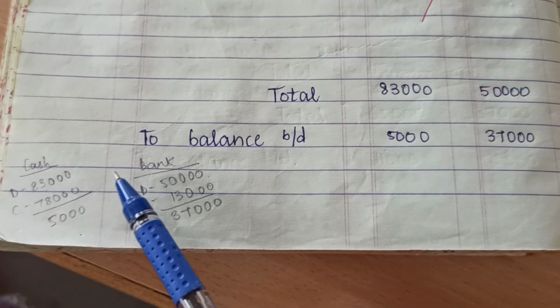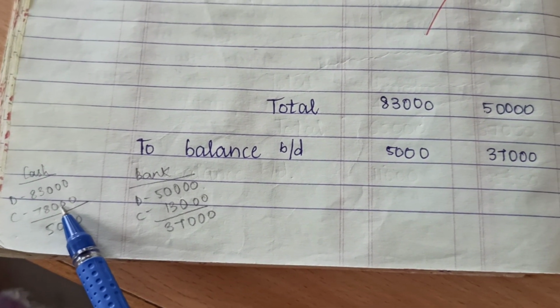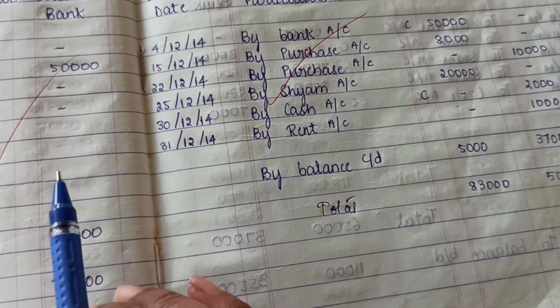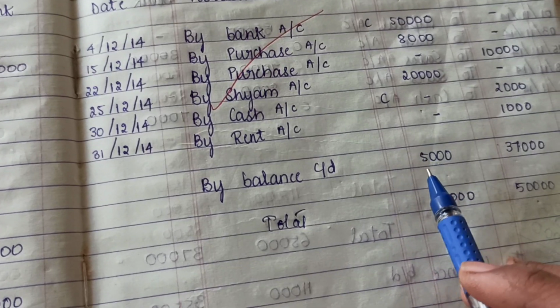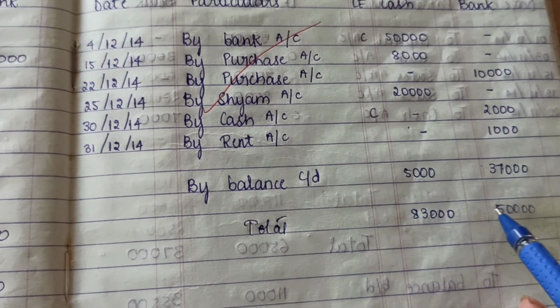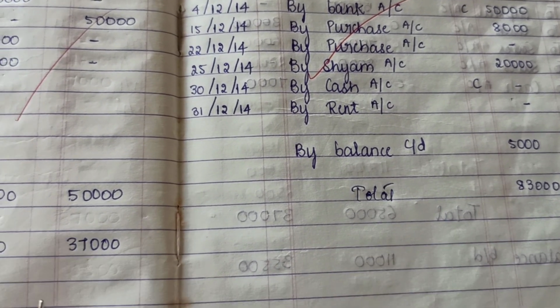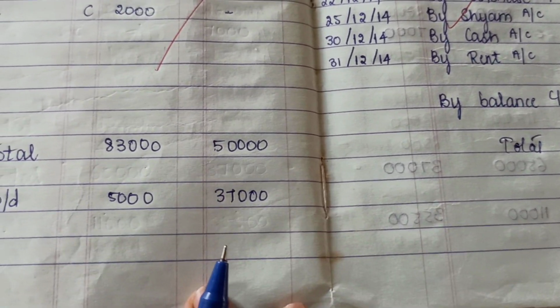Okay, where do we have the lesser amount here? Credit side we have the lesser amount. So that's why here balance carried down. What is the meaning here? So how much cash is still remaining with us here? 5,000. Bank, how much is remaining now? 37,000. That is what we are finding out, and we are showing it as the balance remaining.